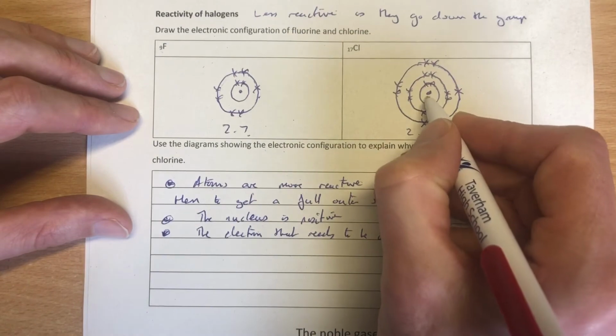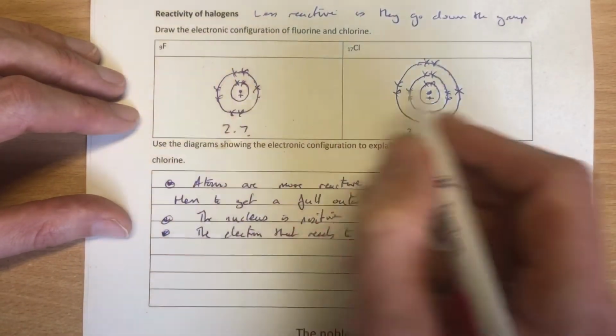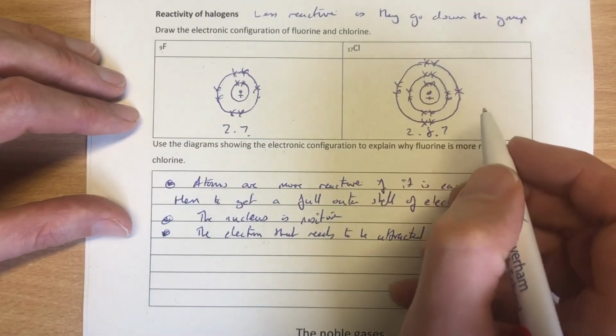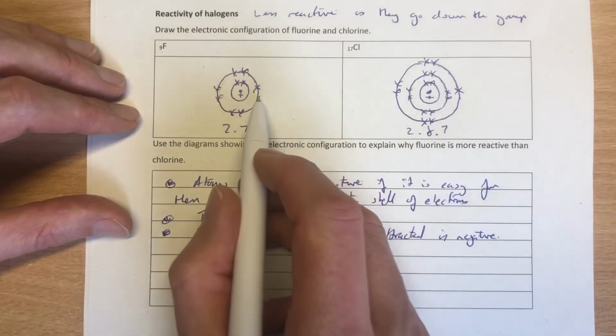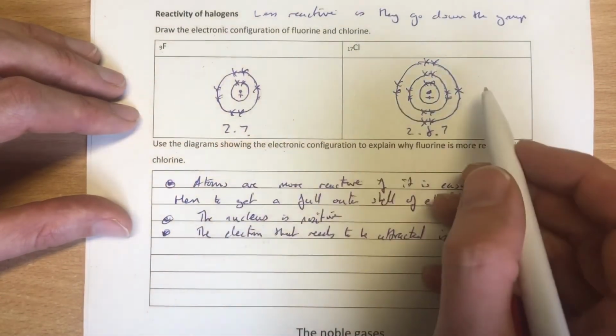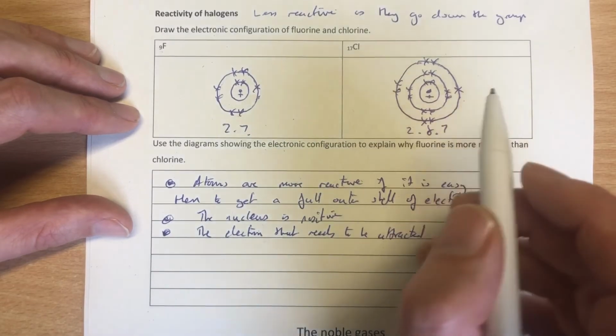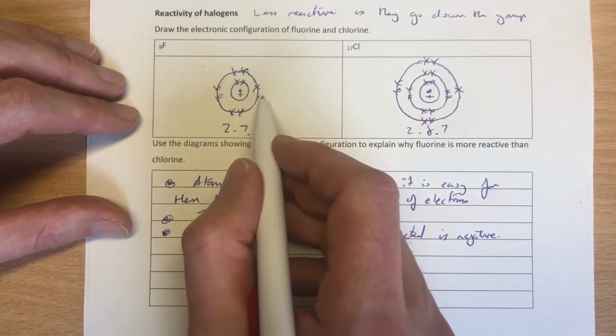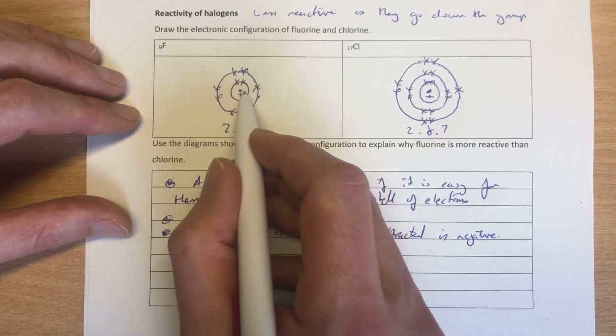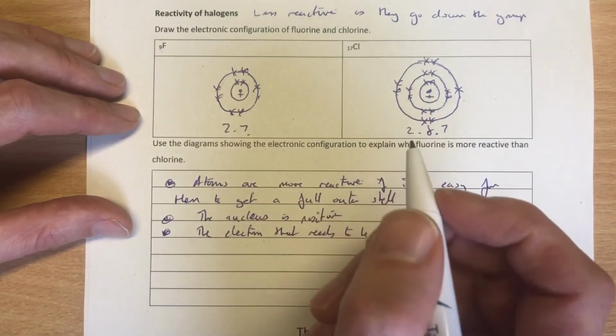The nucleus is positively charged. It's the nucleus that's going to pull that extra electron in. So it's easier for fluorine to pull that negative electron in than it is for chlorine to pull that outer electron in. Why? Well, the vacant space on the outer shell here is closer to the positive nucleus.